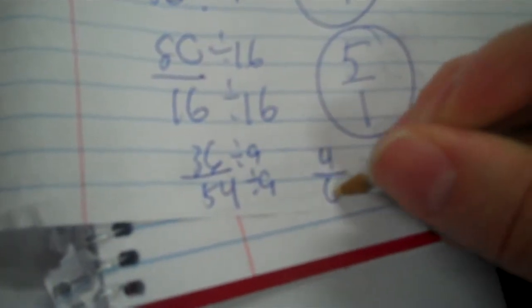36 over 54. Okay, here's 36. Now I know they're both in the 9th row, 36 and 54, but if I look farther down, they're both in the 18th row. Now let's say I divided by 9 instead of 18, okay? And I get 4 over 6. Well, then I have to reduce the 4 over 6 because those are both in the 2nd row. It's 2/3. With a multiplication table, it's pretty easy.